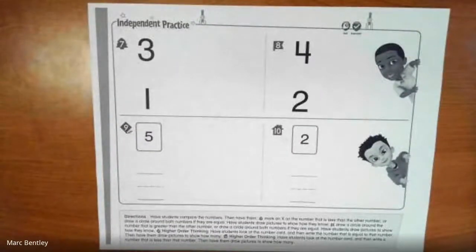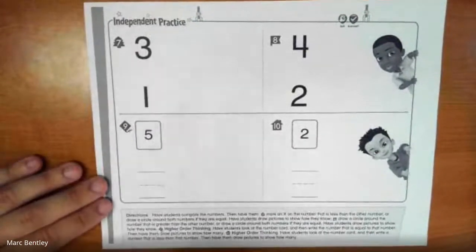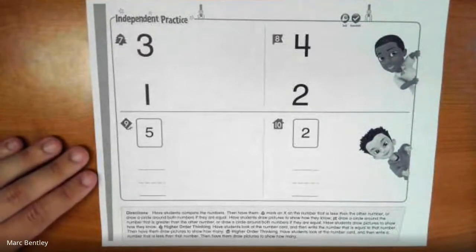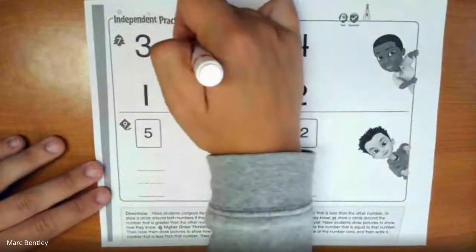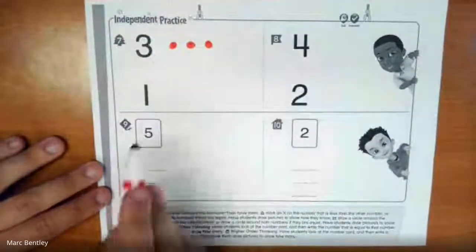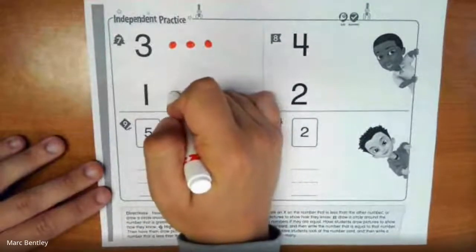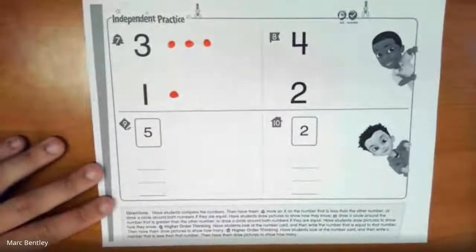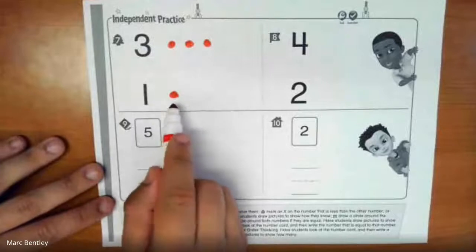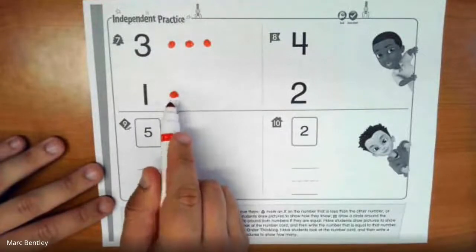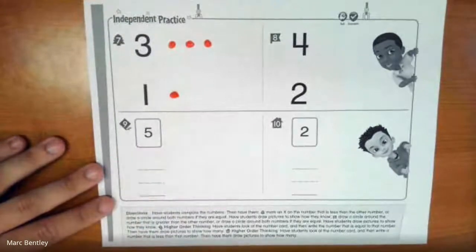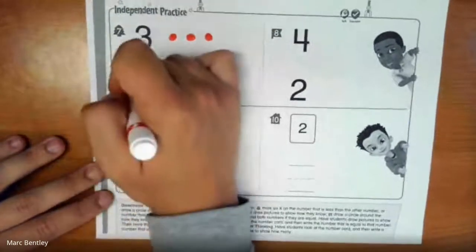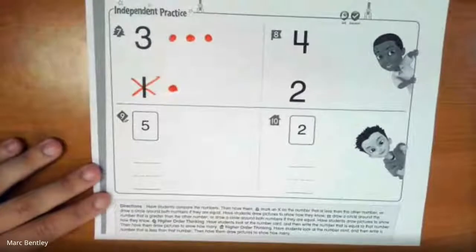Okay, same thing over here. We've got to mark an X on the number that is less than the other number. So we have 3. I'm going to draw 3 dots. 1, 2, 3. And we've got 1 here, so I'm just going to draw my 1 dot. So we can see there are less dots down here than there are up here. So I know that 1 is the lower number, and I'm going to put an X through it.